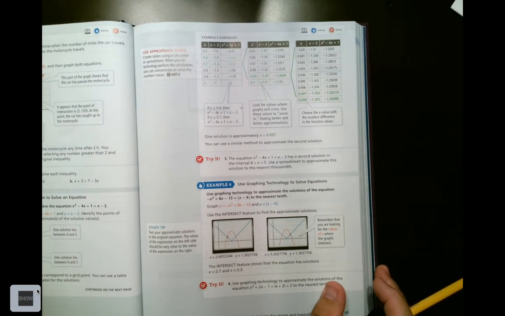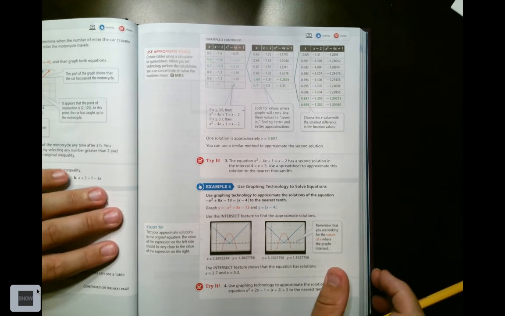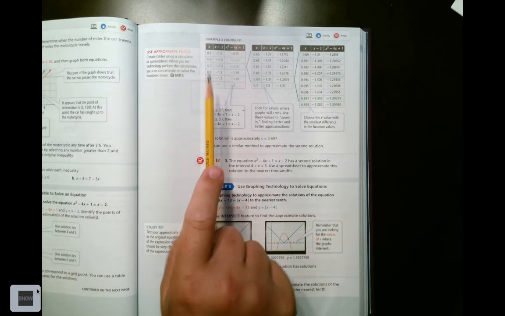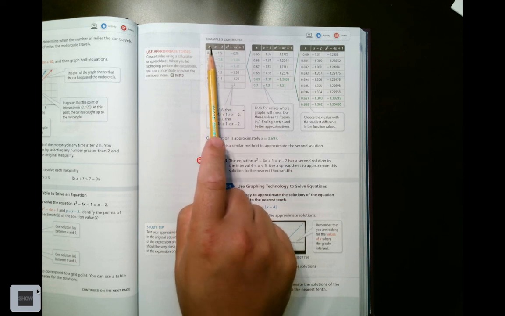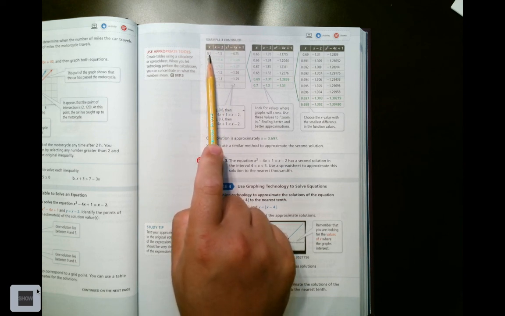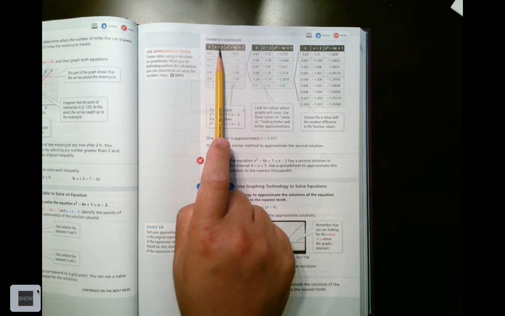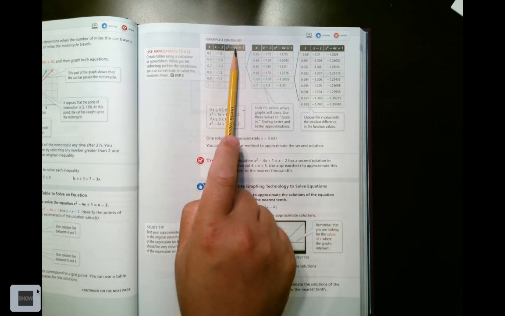So what you can do is you can create a table of values. If we go to page 43, they're creating a table of values with all of this. So here is both functions. If x equals 0.5, this is how you read these tables. If x equals 0.5, I can plug that into my blue function and it's going to output negative 1.5. If I plug it into my red function, it's going to output negative 0.75.